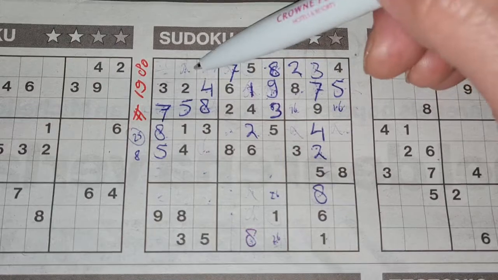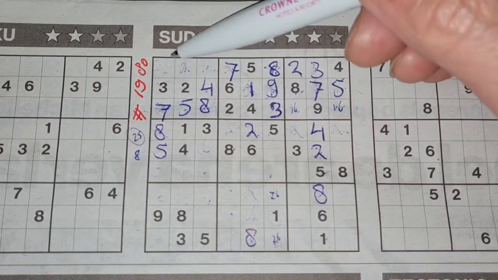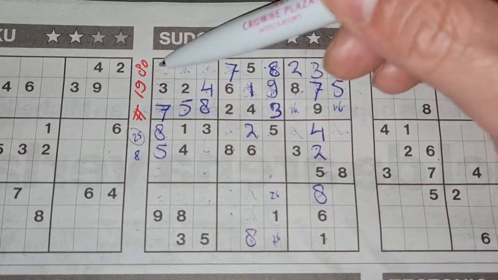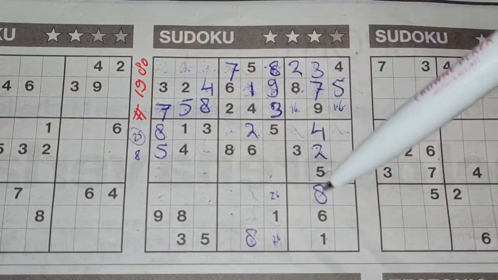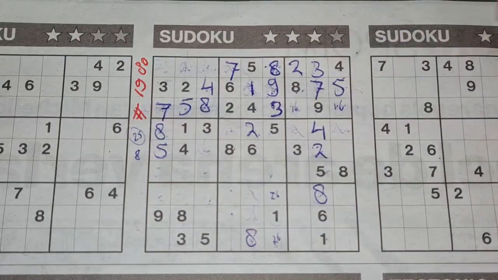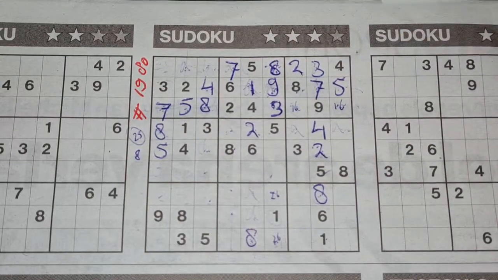7, 8, and the 9 is missing. So the 1, the 6, and the 9. 1, 6, 9. Cannot fill this yet. Need to wait.